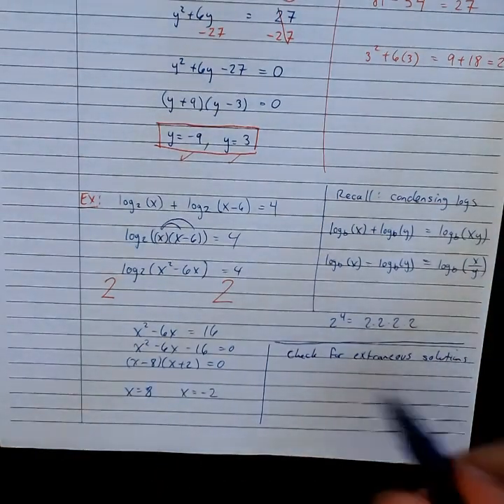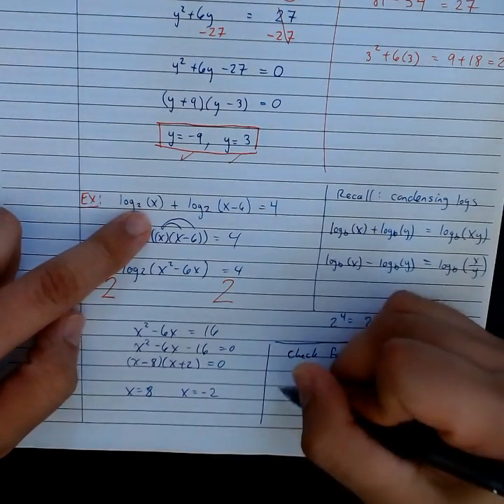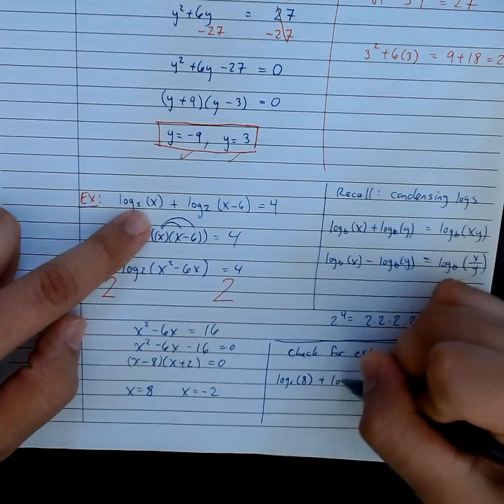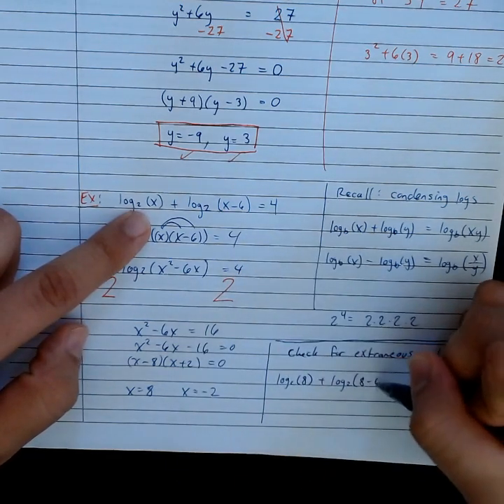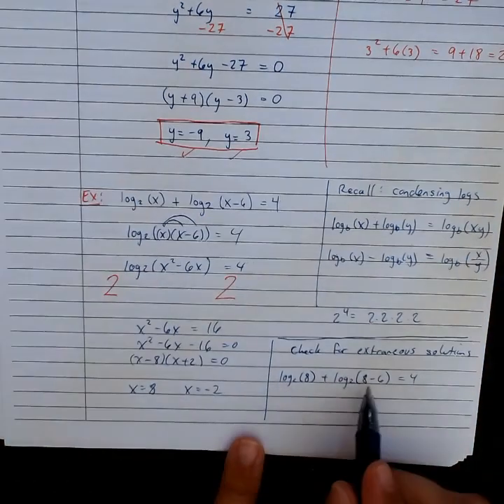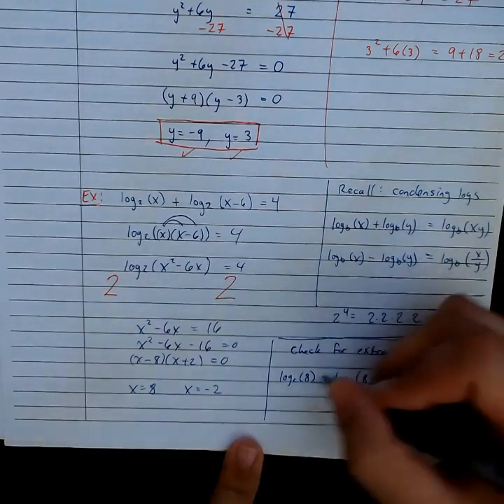All right, so let's see. We're going to plug in the number 8. Okay, well then that's going to be log base 2 of 8 plus log base 2 of 8 minus 6, and that's equal to 4. Well, that's all fine, right? Because here that's positive, and 8 minus 6, well, that's 2, and that's also positive.